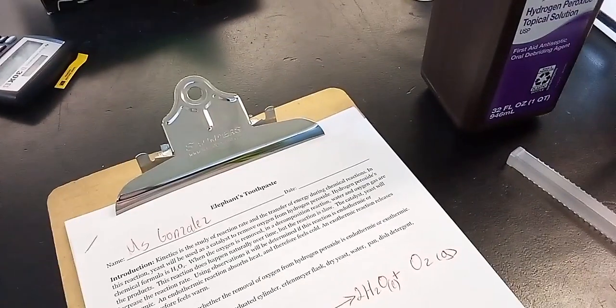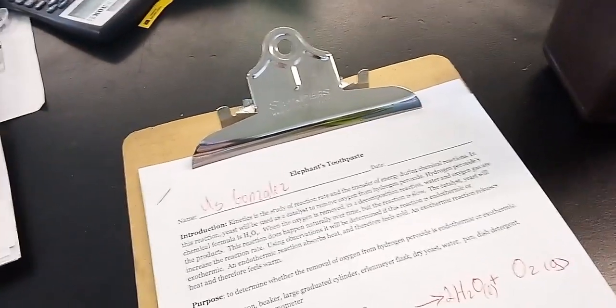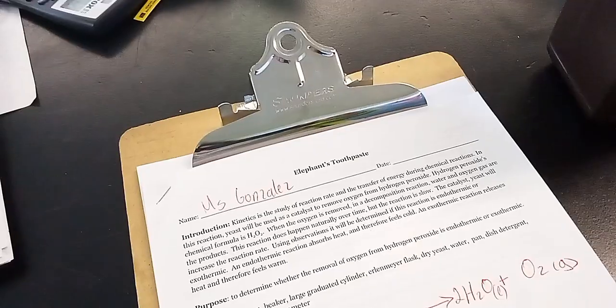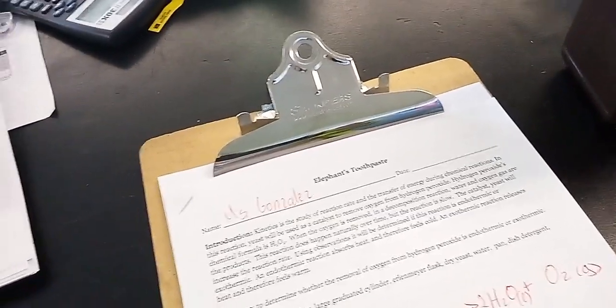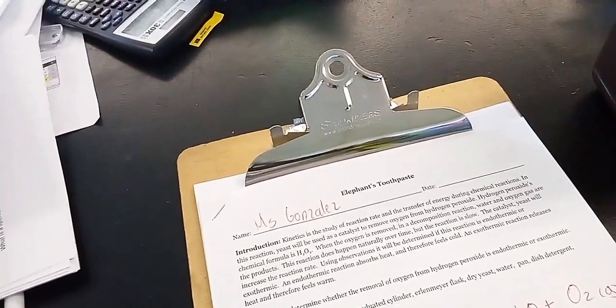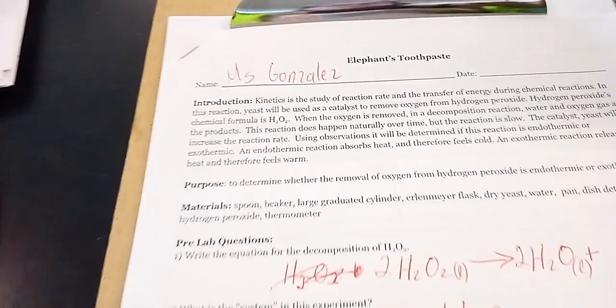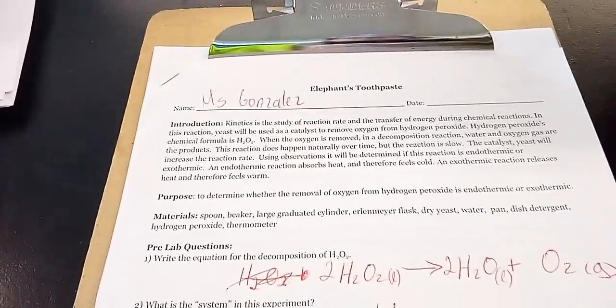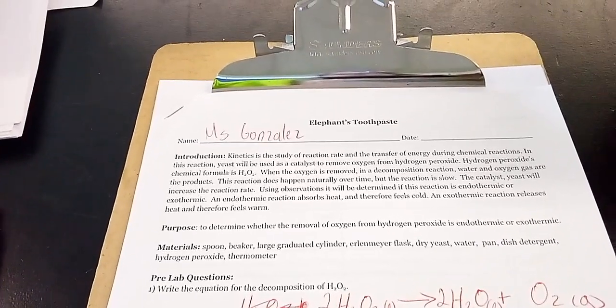So what we're going to do is we're going to use yeast as a catalyst, and let me explain what happened. A catalyst lowers the activation energy needed for a reaction to happen.